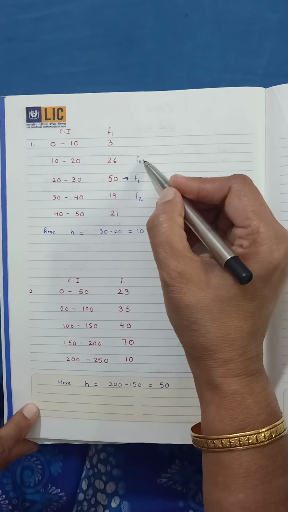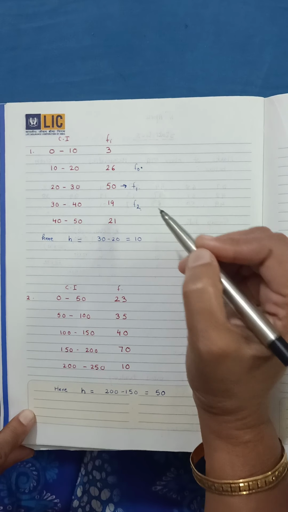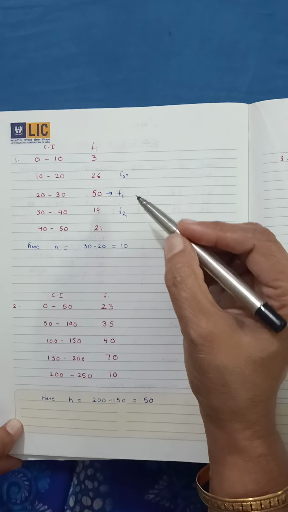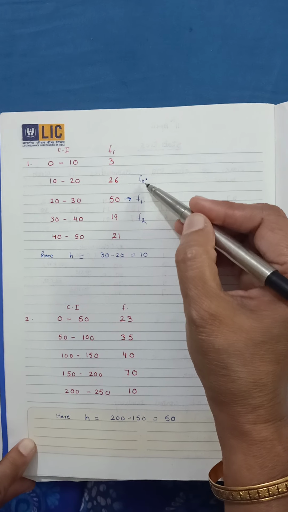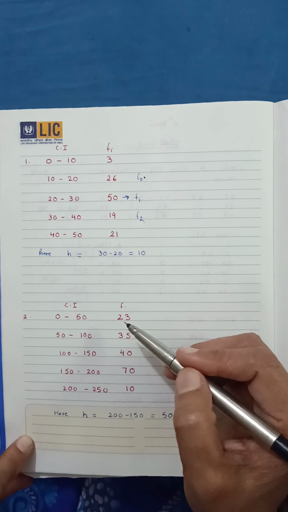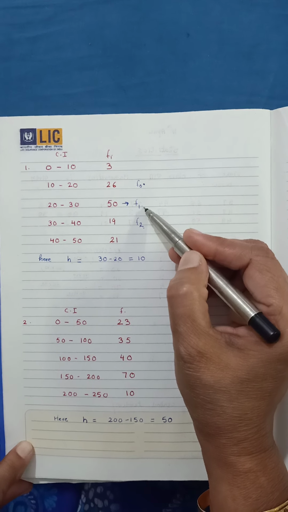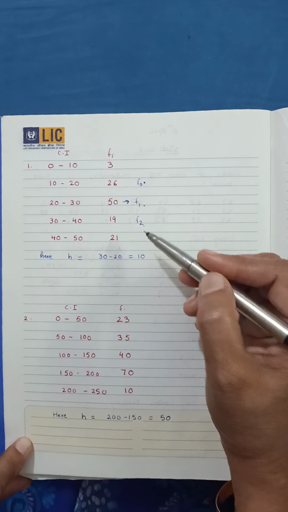And just above it, write down F0. And just below it, write down F2. And after writing it, check it. F0, F1, F2 should be written. That is 0, 1, 2. Well, so highest frequency is F1. Above it, it is F0. And below it, it is F2.